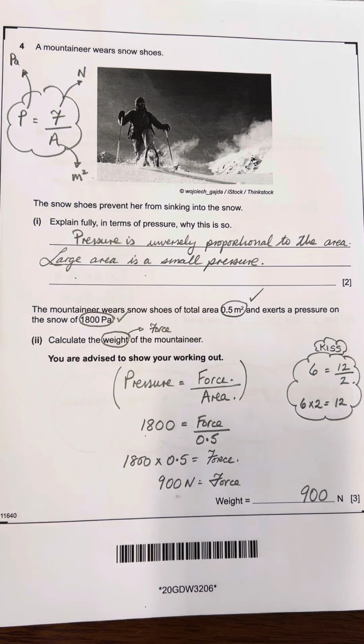The snowshoes prevent her from sinking into the snow. Explain fully in terms of pressure why this is so. Pressure is inversely proportional to the area. Large area, small pressure. You won't sink into the snow.